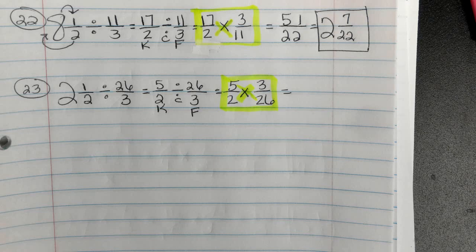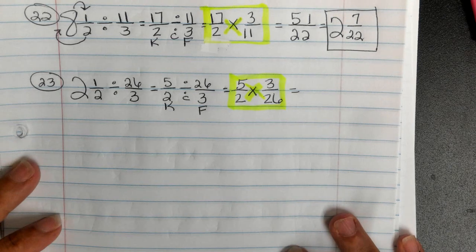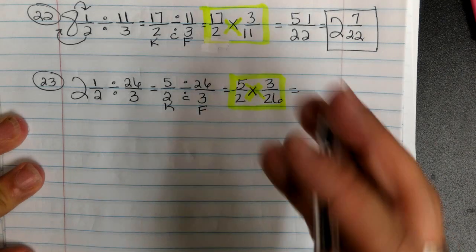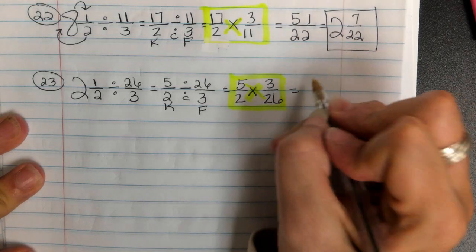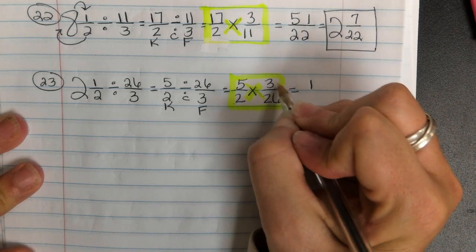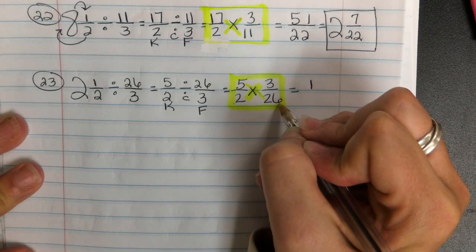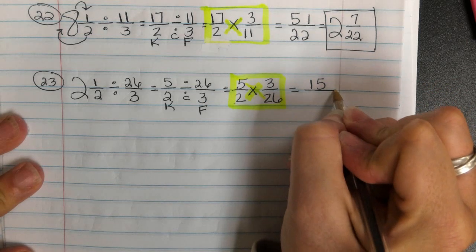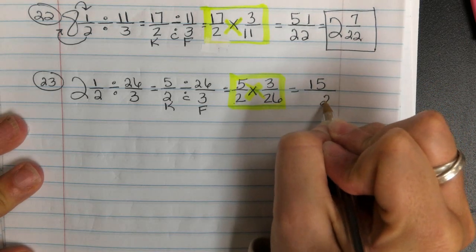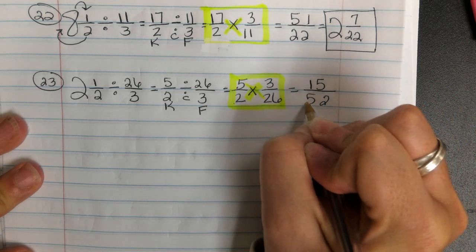Does anything simplify right there? No. I was looking at it, just kind of making sure. It looks like 5 times something would, but it's the bottoms, and you can't do that. And 3 times 9 is 27. 3 times 8 is 24, so that didn't work. I got 15 over 52.